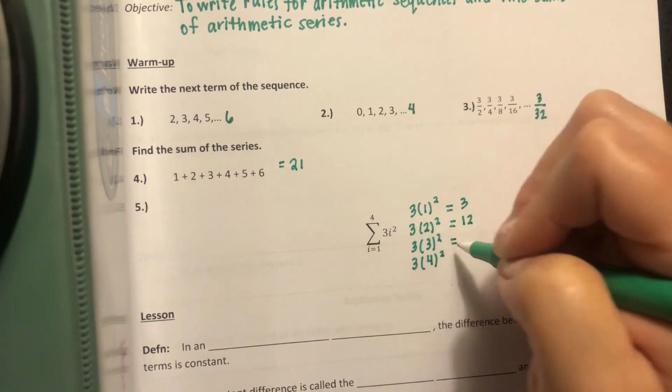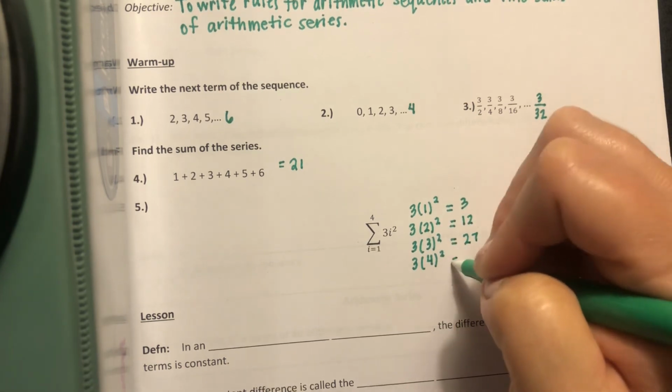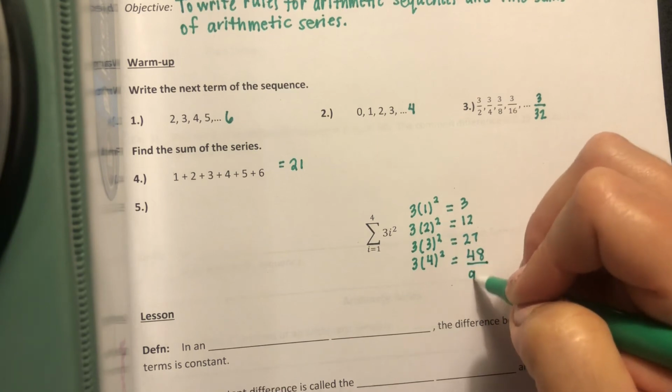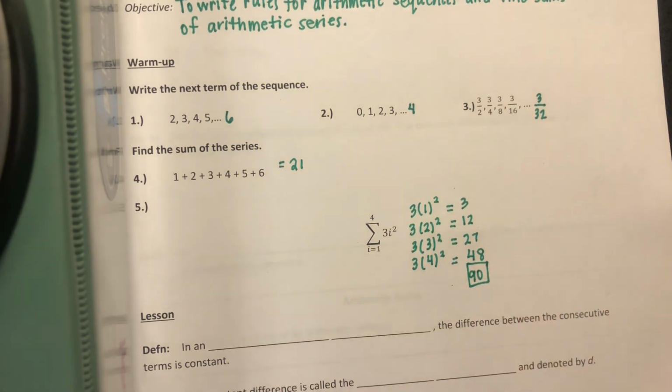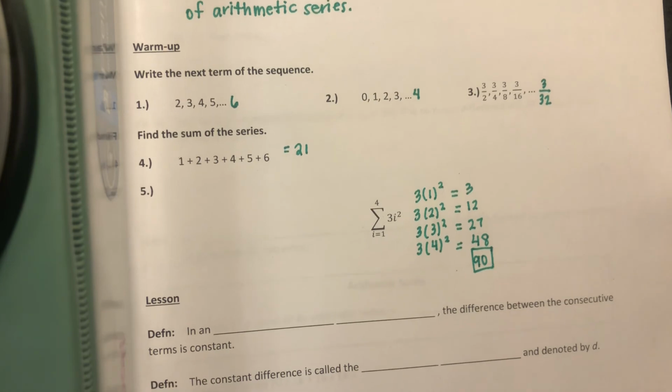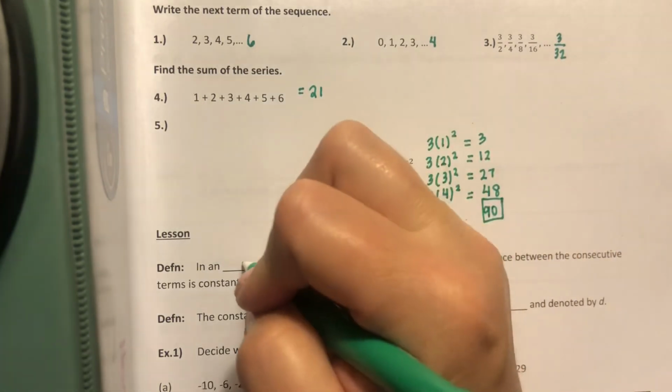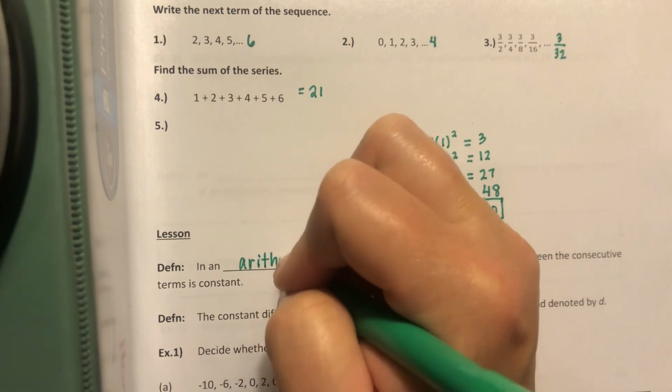It's 12, 27, 48. You add all those up and you're gonna get 90. Okay, so that's just kind of a quick review from yesterday. So today we're gonna specifically talk about an arithmetic sequence.